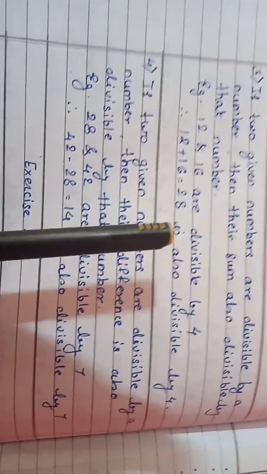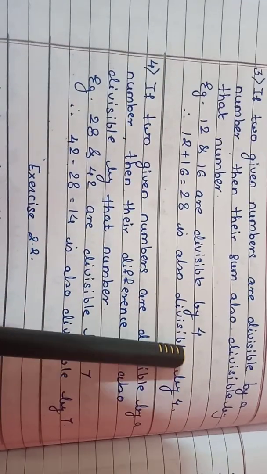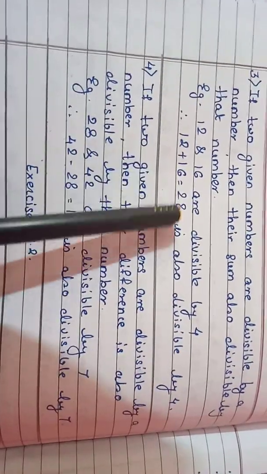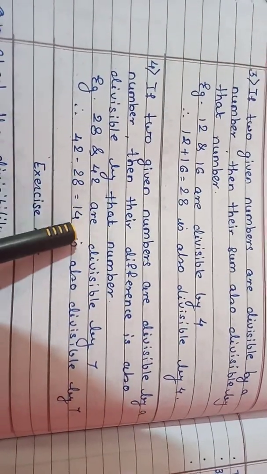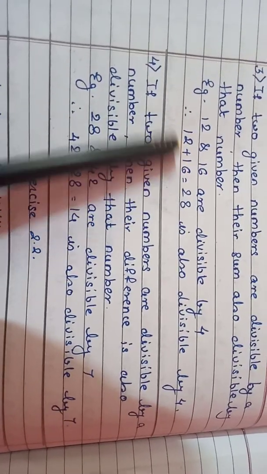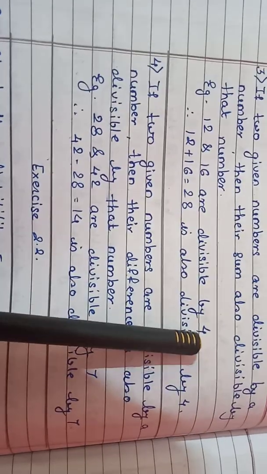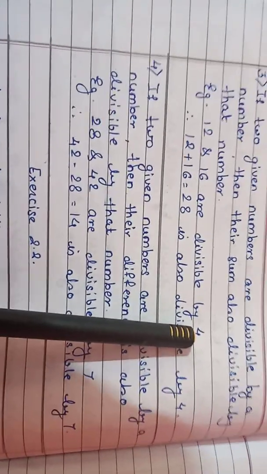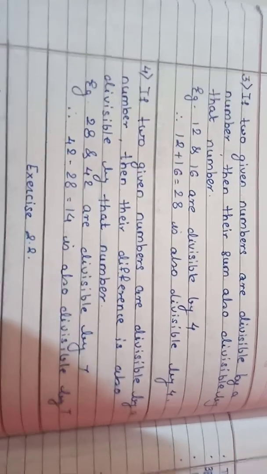So these rules are related to each other, that if two numbers are divisible by a certain number, then their sum is also divisible by that number and their difference is also divisible by that number. Now if we find the difference of 16 and 12, children, the difference is 4. Again it is divisible by 4. Right? I hope you have understood these rules.